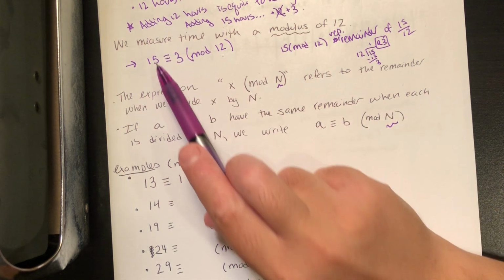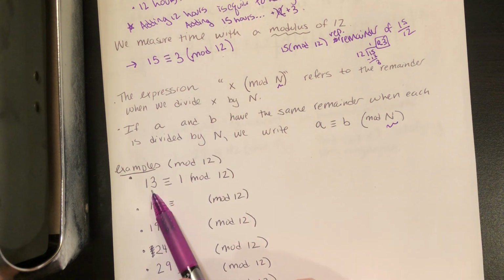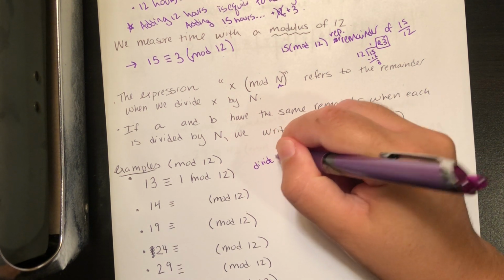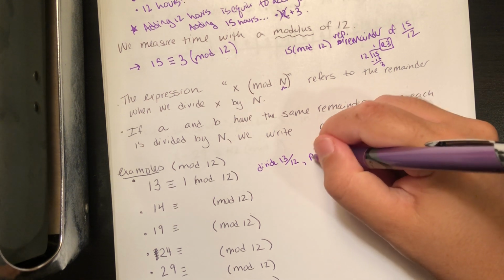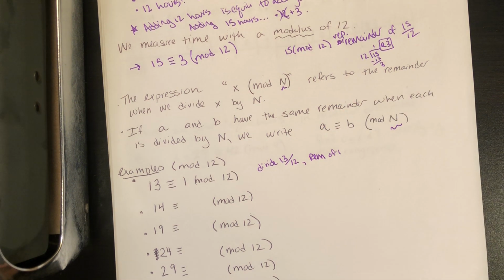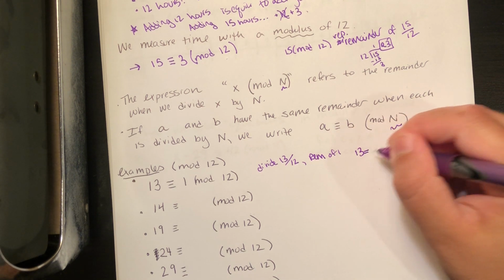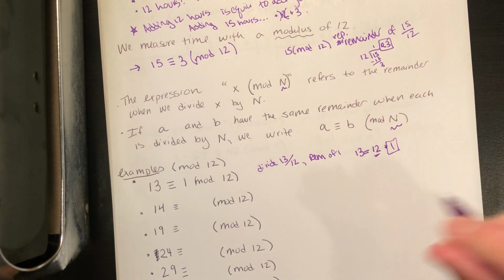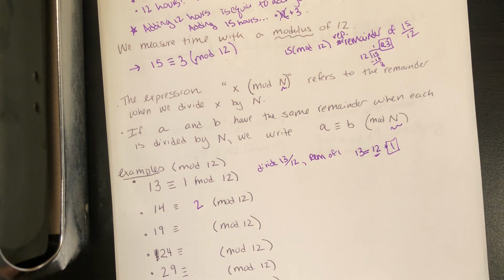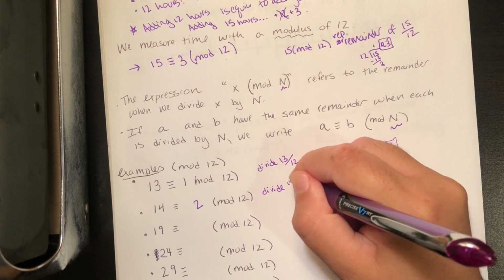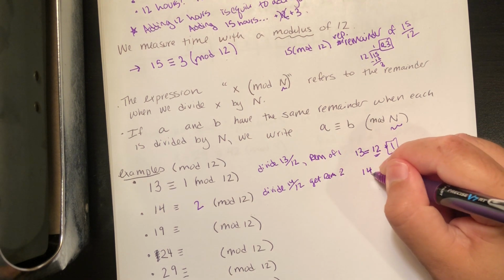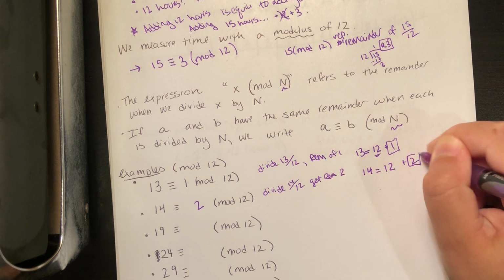So we've seen already that 15 is congruent to 3 mod 12, and 13 is going to be congruent to 1 mod 12. Why is that? Well, if we divide 13 by 12, we get a remainder of 1. Another way of saying that is you can express 13 as 12 plus 1, one copy of 12 plus 1. That remainder is what it's going to be equivalent to mod 12. Similarly, 14 is going to be equivalent to 2 mod 12, because when we divide 14 by 12, we get a remainder of 2. Another way of saying that is we can express 14 as 12 plus 2.